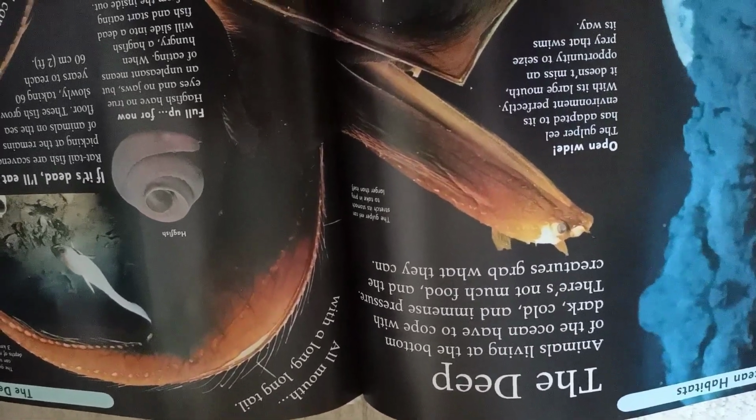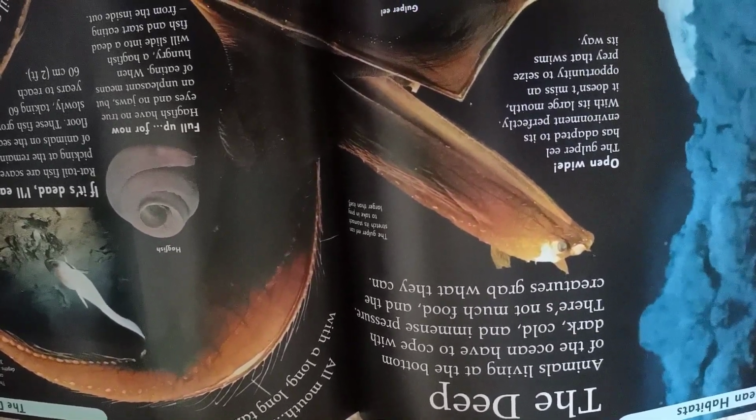Now move on to the deep. Animals living at the bottom of the ocean have to cope with dark, cold, and immense pressure. There's not much food, and the creatures grab what they can. So these creatures, those who are living in the deep, they are very strong. Open wide, the gulper eel has adapted to its environment perfectly. With its large mouth, it doesn't miss an opportunity to seize prey that swims its way.